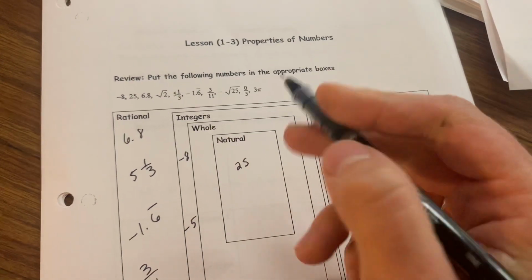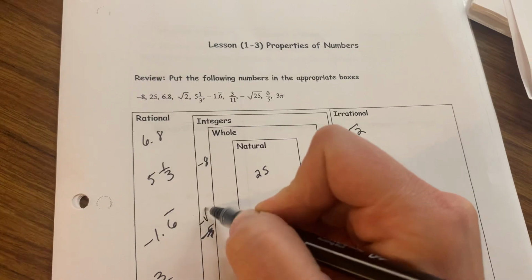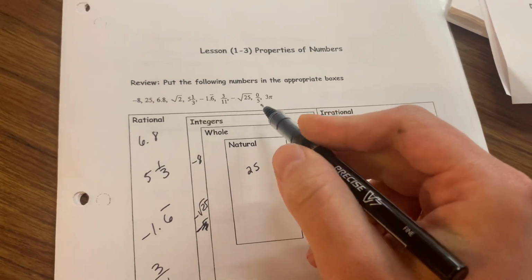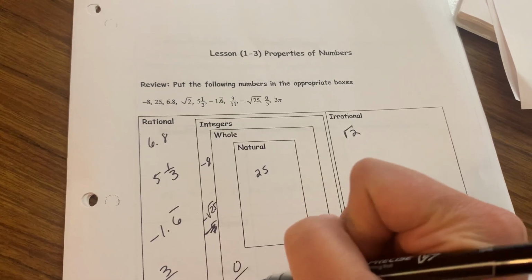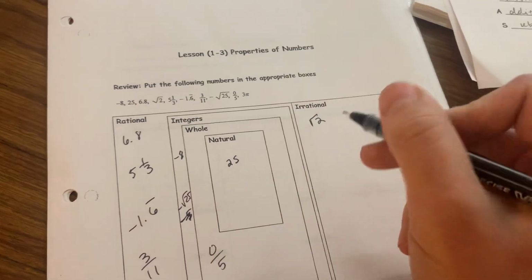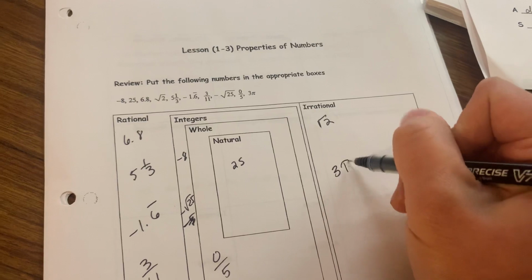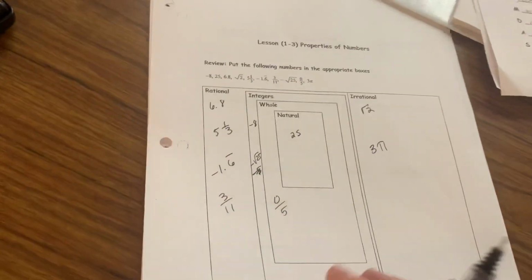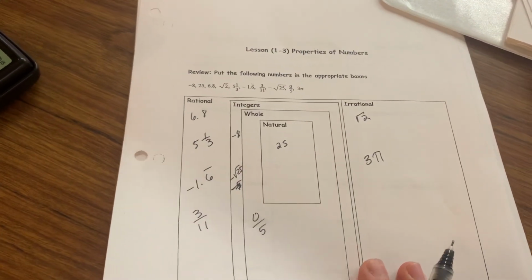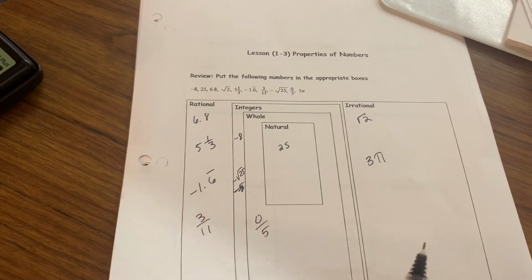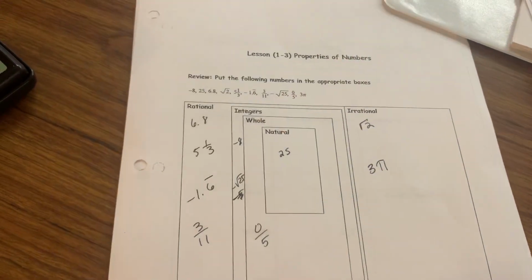And then 0/5. Well, I shouldn't have made that -5. I should have made that negative square root of 25. 0/5 is 0, so that is whole. And 3 pi never ends, so it's irrational. So that was just a little review. We might have hit this in class as like a bell ringer or a checking for understanding, but some of you might not have, so here's a spot to fill it out.